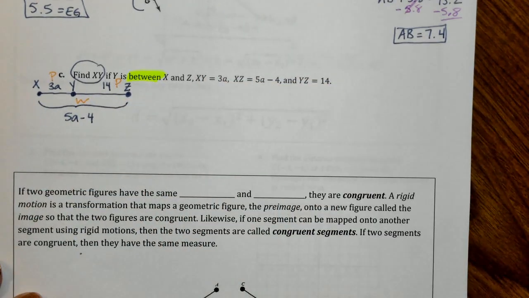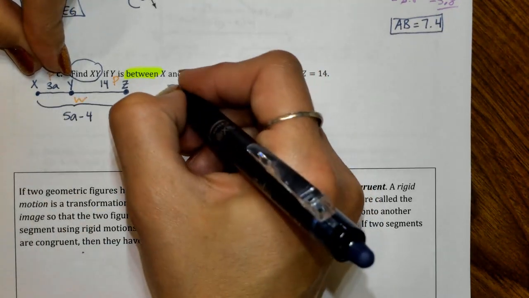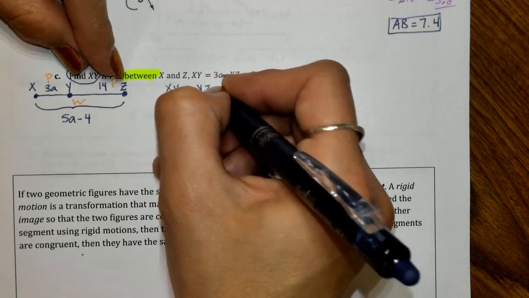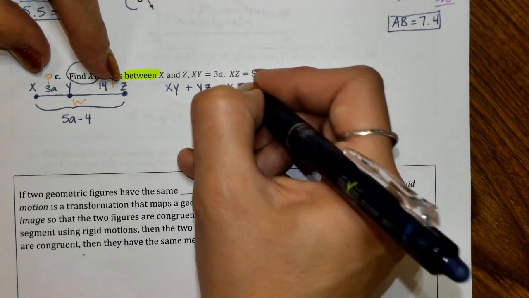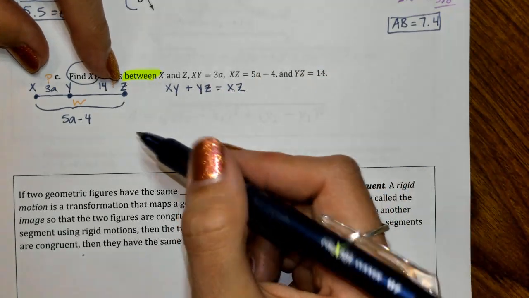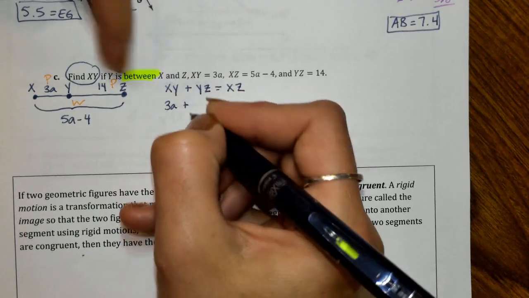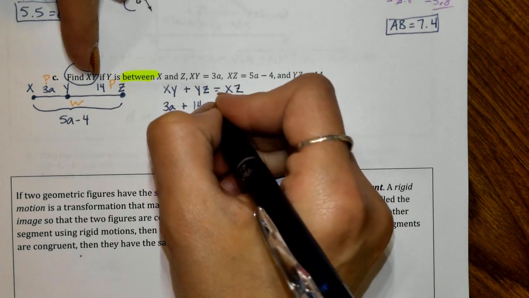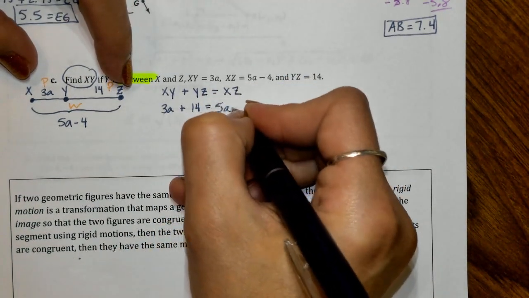I'll jump straight to part XY plus the other part YZ equals the whole entire segment XZ. So let's substitute in. XY was 3a, plus YZ was 14, all equal to XZ, 5a minus 4.